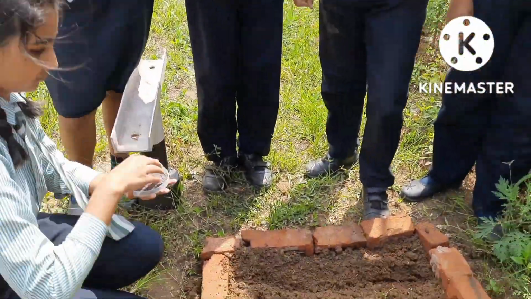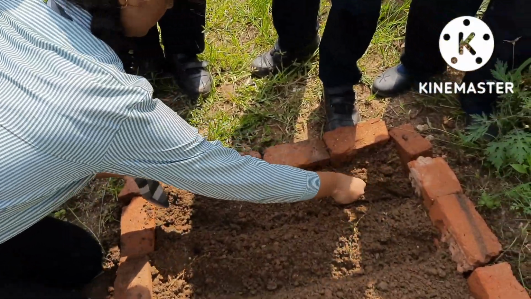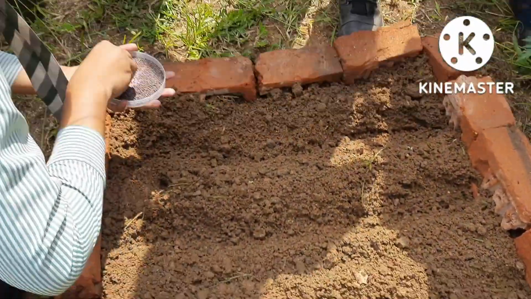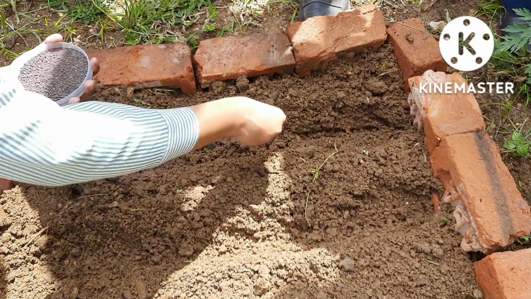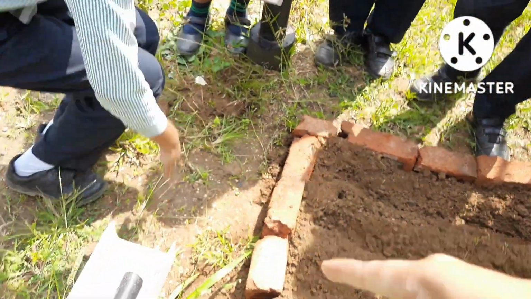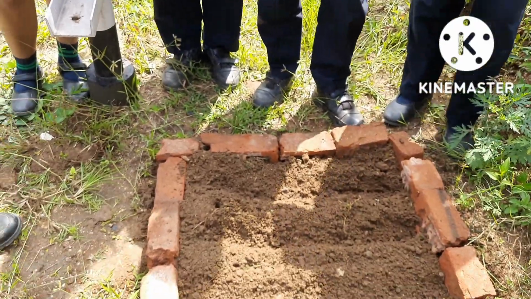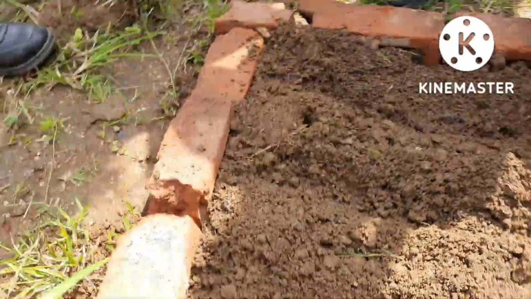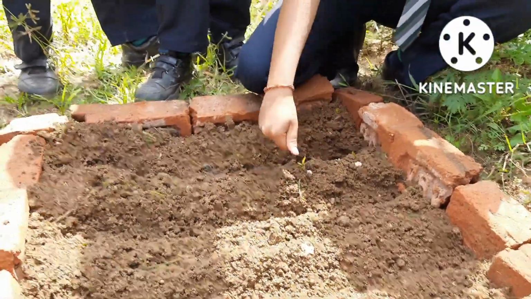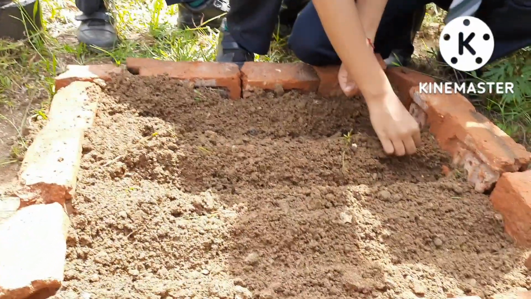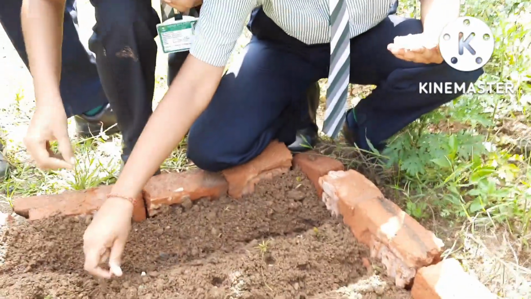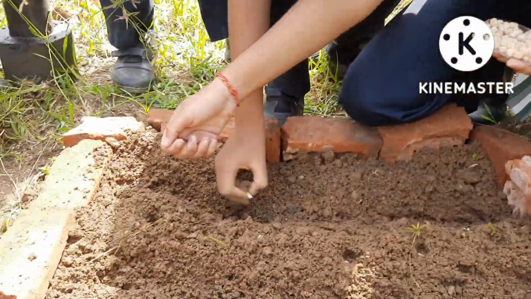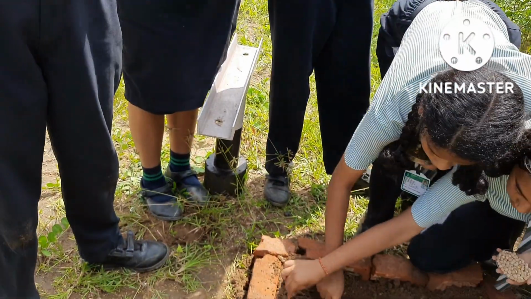Finally, it's time for the students to sow the seeds one by one. The factor that must be considered while sowing the seeds is that seeds should be sown at the right depth. If they are too close to the surface, they may be eaten by birds. And if they are sown too deep, they may be deprived of air.